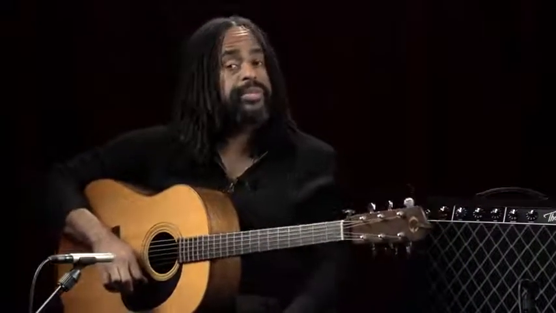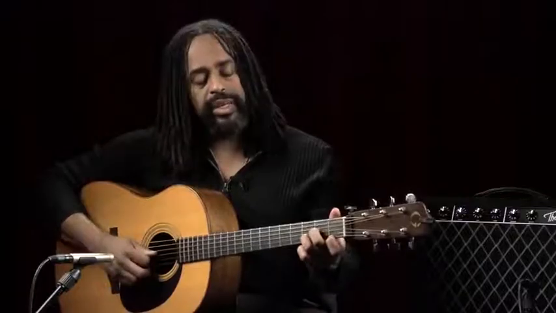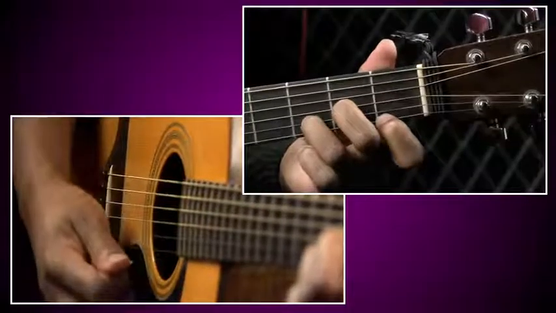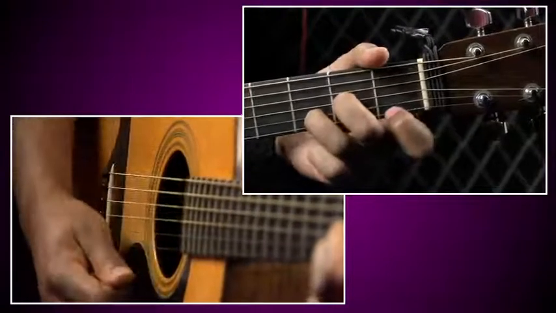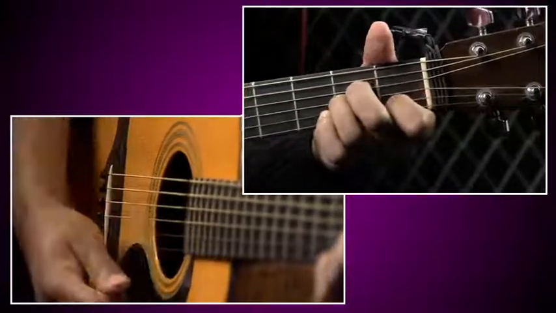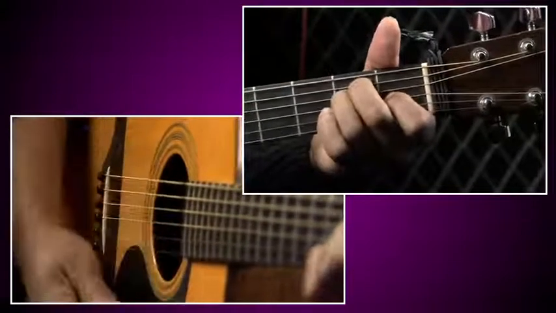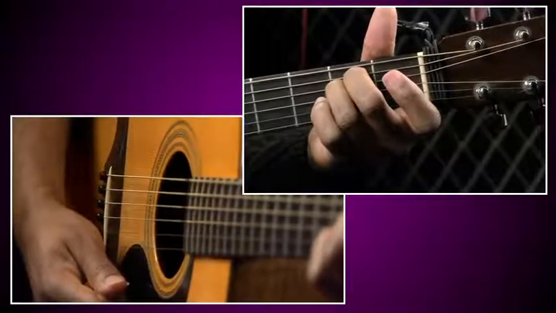So those are some open position minor chords. You can practice those. Just get used to changing between chords. You can try comparing the sound of the major to the minor. A major, A minor. E major, E minor.